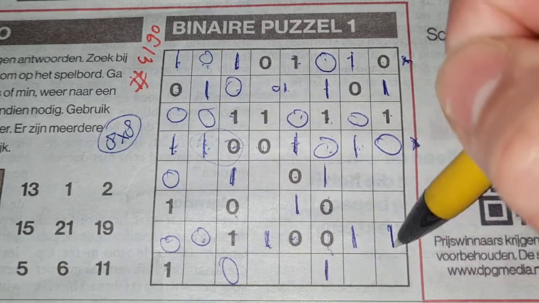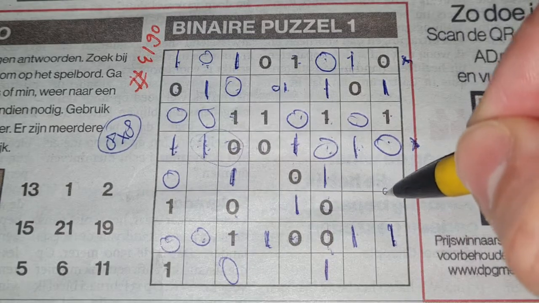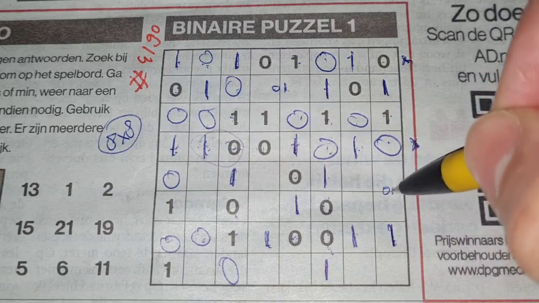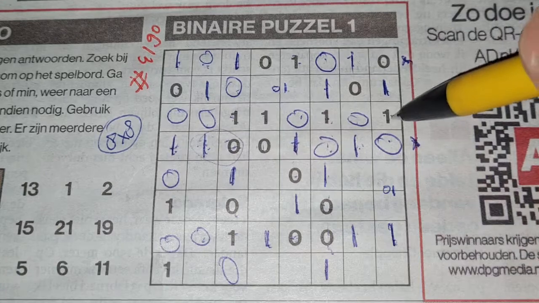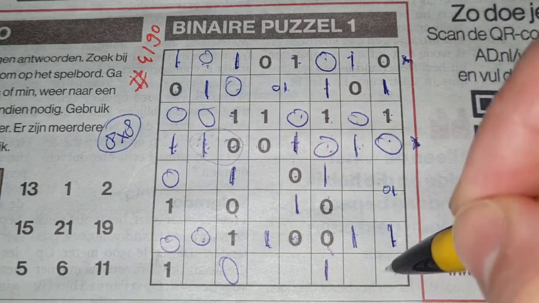1 2 3, and I know between an O and a 1 with 2 empty boxes, there's always an O and a 1 there. So we have a first one, second one, third one, and fourth one. So this box should be an O.